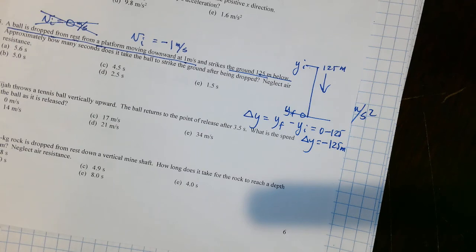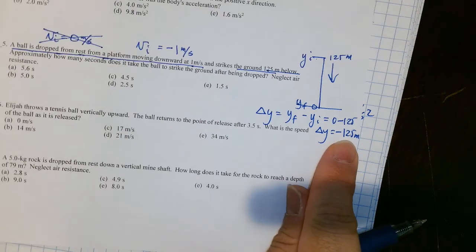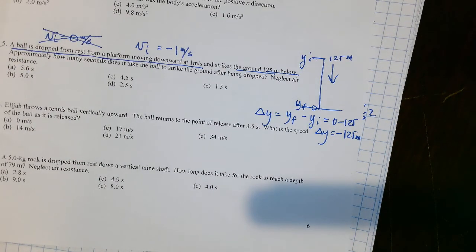That way, your time does not come out to be negative. Because if you don't have that -125 for your delta y, your time is most likely going to come out negative. And then either you should win a Nobel Prize for inventing negative time or a time machine, or it's probably wrong. Chances are when you get negative time, that means you're wrong. Right? Does that pretty much set you up in the correct direction, Ben? Yeah, that's exactly it. I just got kind of tripped up by the dropped at rest and then moving downward at 1 meter per second.